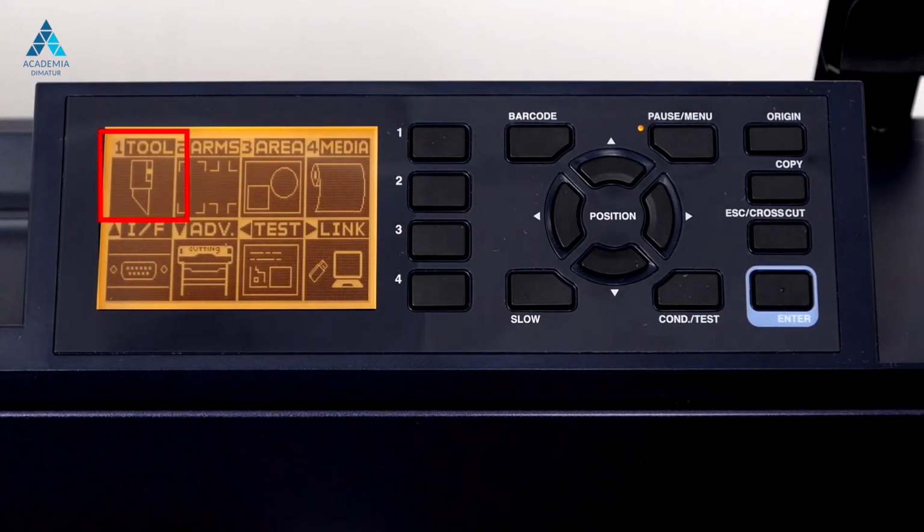functions: Tools, Arms, Area, Media, Interface, which is represented by the I/F, Advanced, Test, and Link, which contain barcode and data link options. On the upper left corner of each of these choices is a little number or arrow indicating the button that should be pressed to enter that menu option. For instance, to display the tool menu options, we would press the 1 key. To display the Arms menu option, we would press 2. To display the Area menu options, we would press 3, and so on.